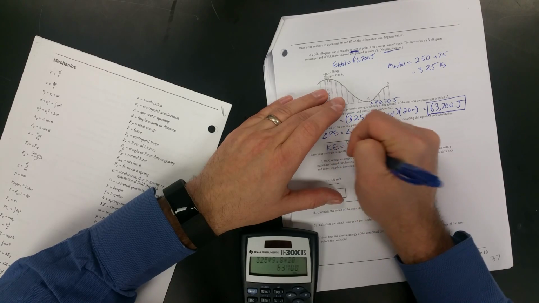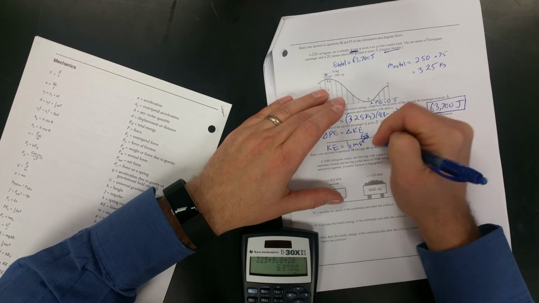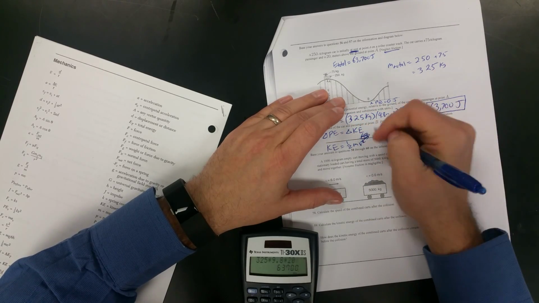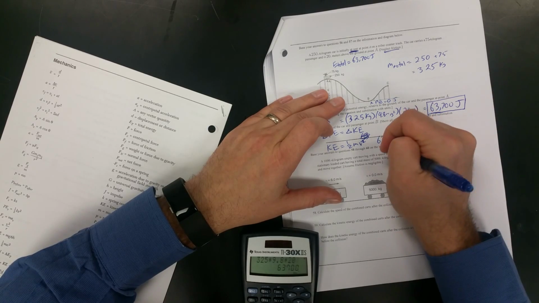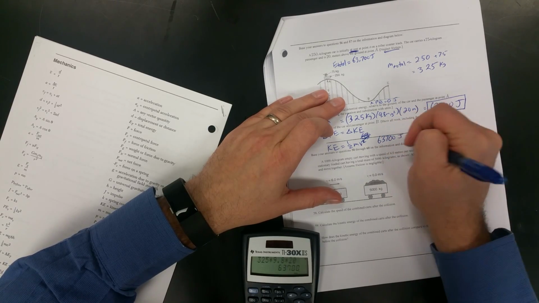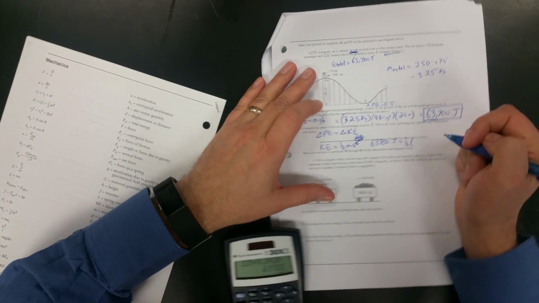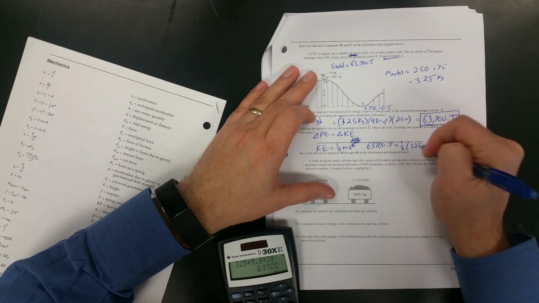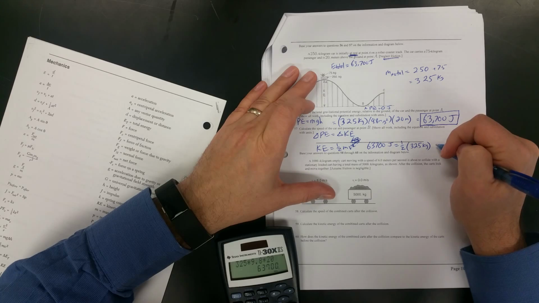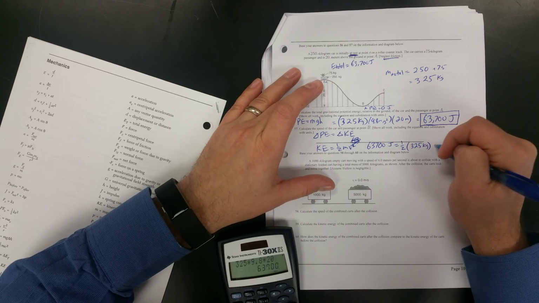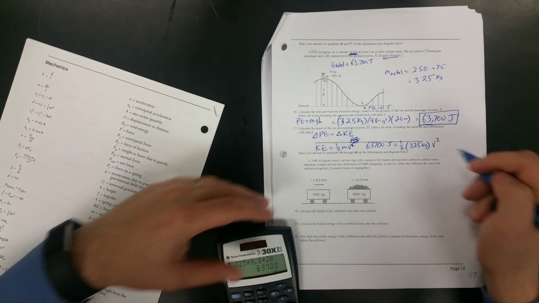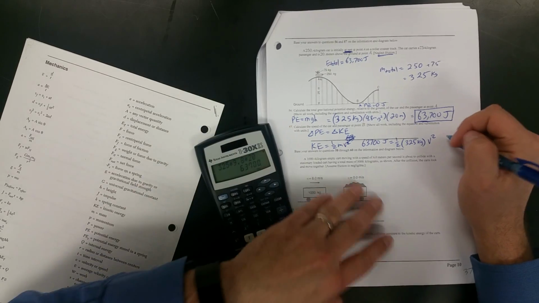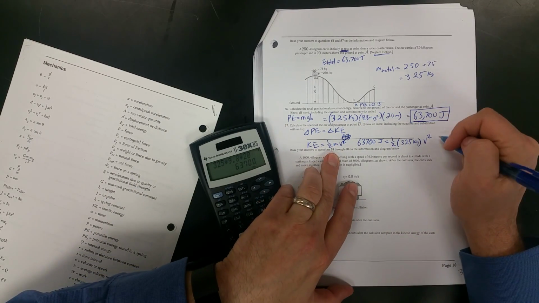KE equals 1/2 mv squared. It's a square there. 63,700 joules equals 1/2 times the mass, which we said was 325 kilograms, times your velocity squared. Now, we're going to solve for v squared. So I've got my equation, my substitution with units.